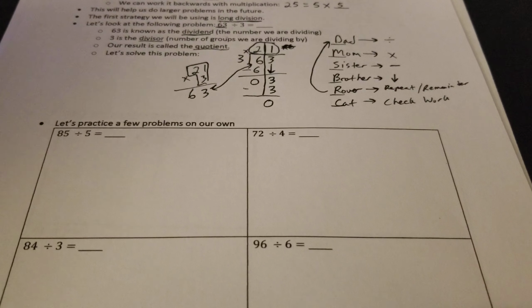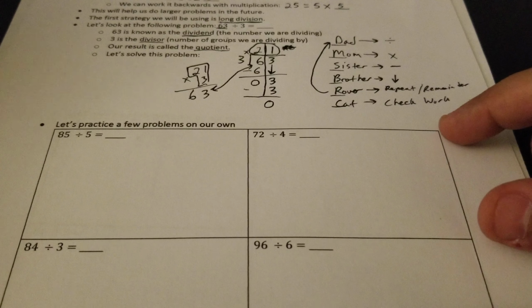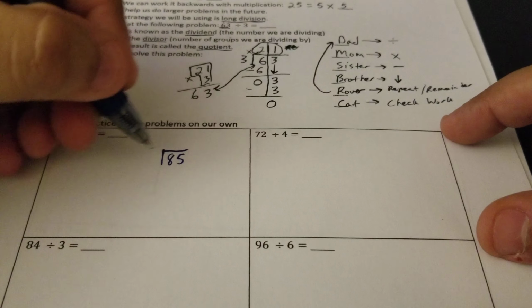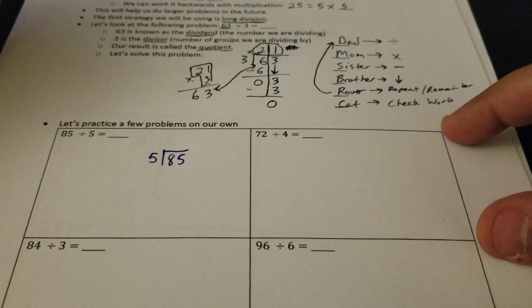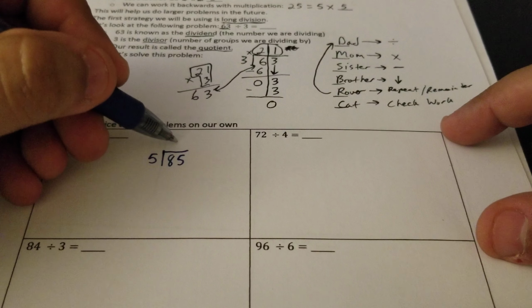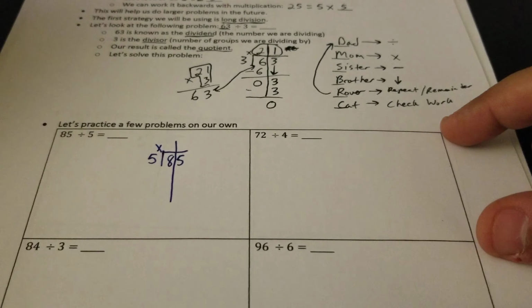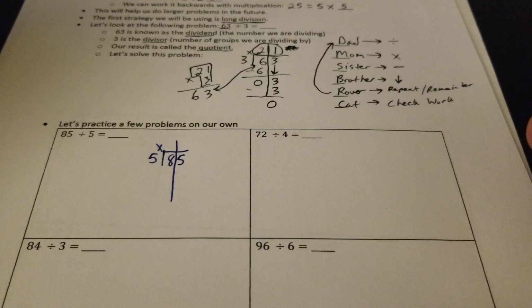Alright everyone, welcome back. Let's go ahead and look at these 4 division problems. The first one we're going to look at is 85 divided by 5. Just like we do with all our other operations, we're going to split our place values, and in this case we're going to write a multiplication symbol in the corner.